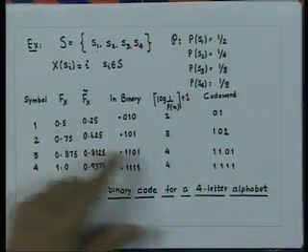Let us try to use this code for encoding sources for which we know the Huffman code. So, let us go back to the example which we had discussed earlier in today's class.